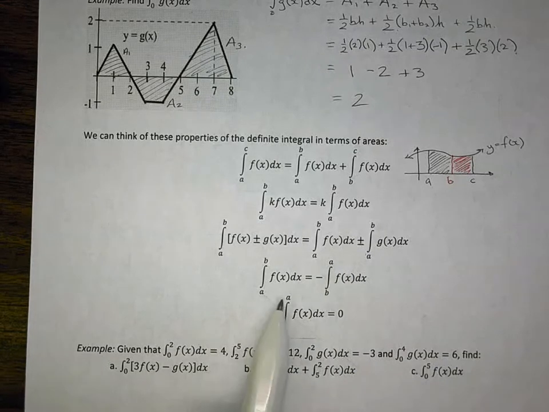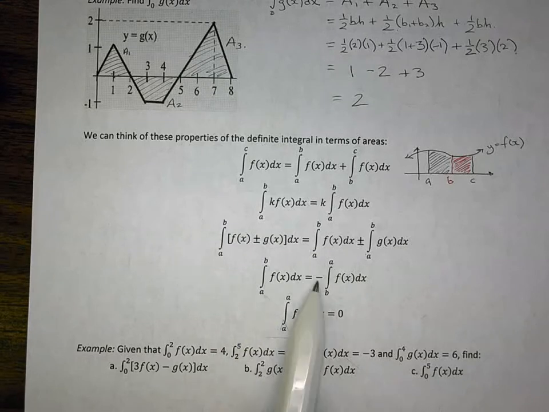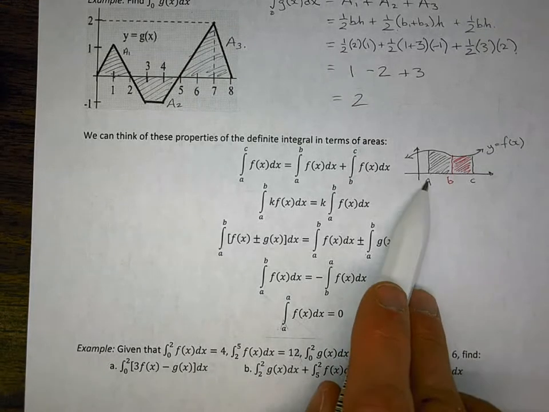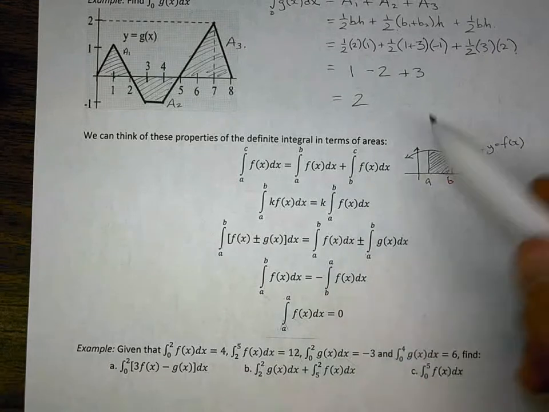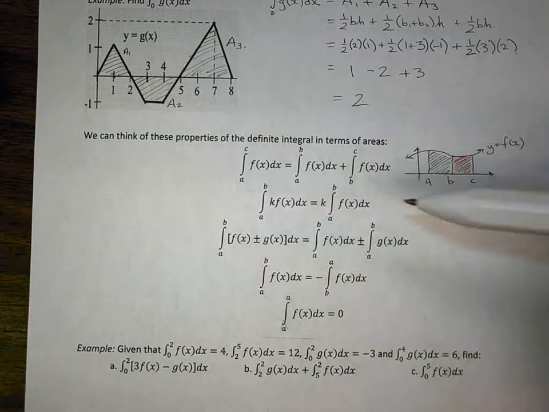If you have, this is a valuable one, if you have the area under a curve, a definite integral from a to b, and you want to switch those 2 limits or the 2 bounds, then this becomes negative. You switch the sign. Finally, the area under a curve from a to a is just 0, right? The area from a to a is just 0. There's no area contained. The start and finish is the same point. Those are my 5 most useful properties.